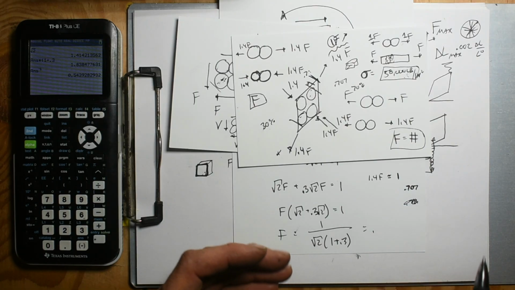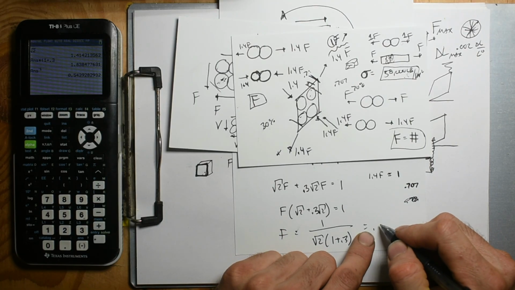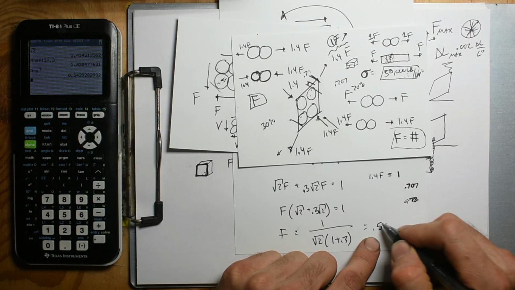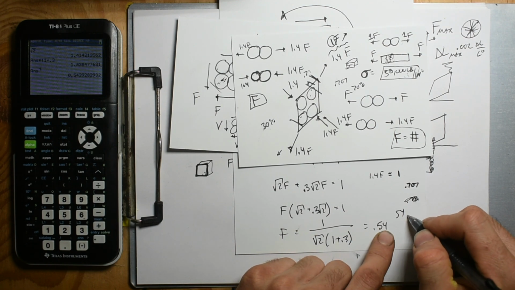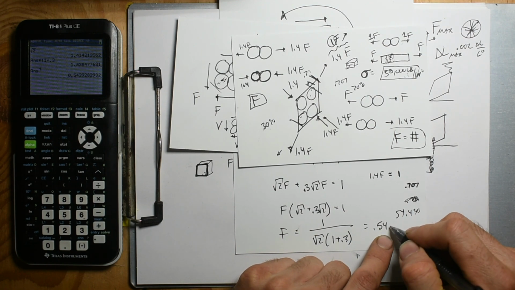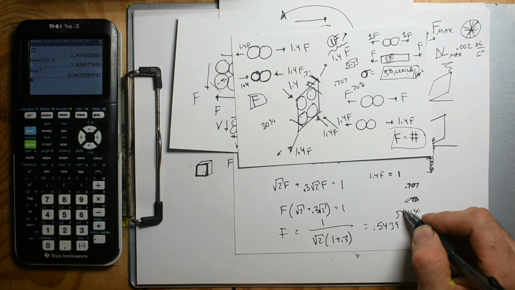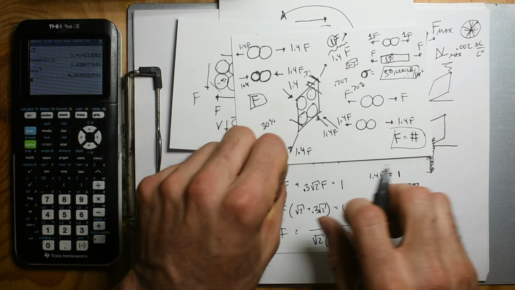My camera cut out, but this equation comes out to 0.54, and that's the percentage, or 54.4%, of the strength that you would get in shear.